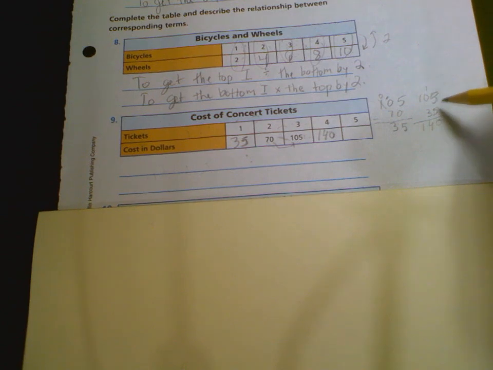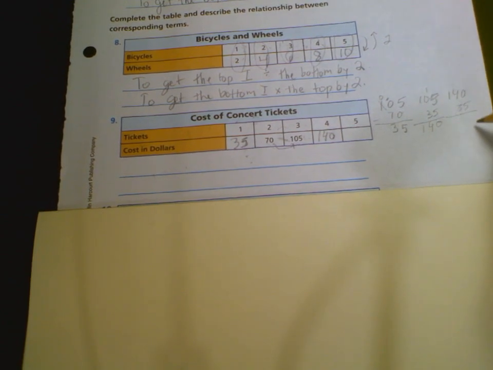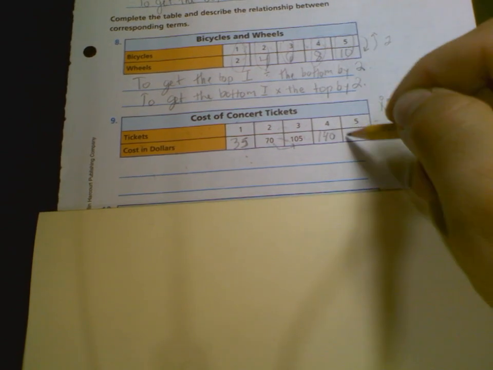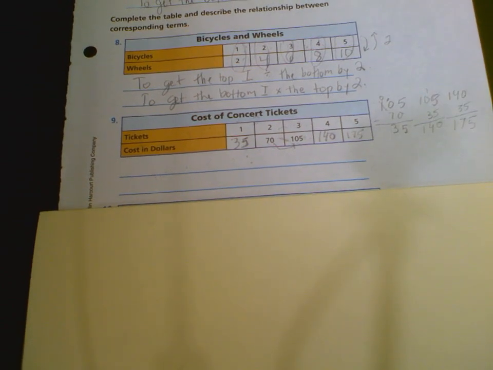And then we take that 140, we add 35 to it, so we get $175 for 5 tickets. You better like your friends, the ones you're taking, if you spend $175 for tickets.